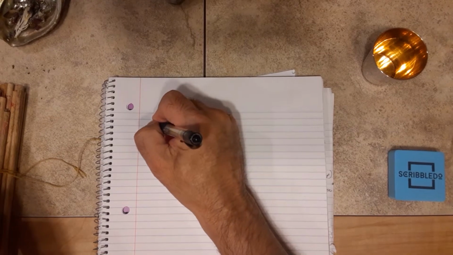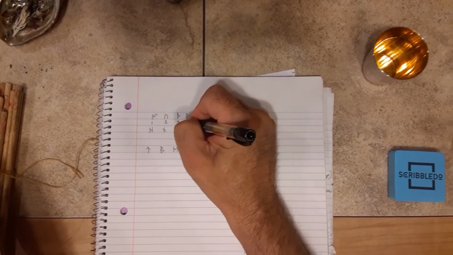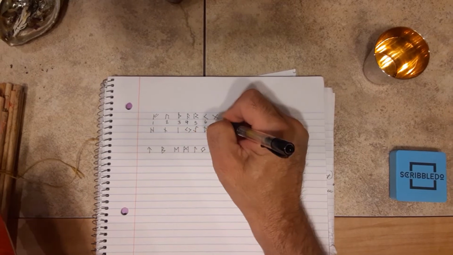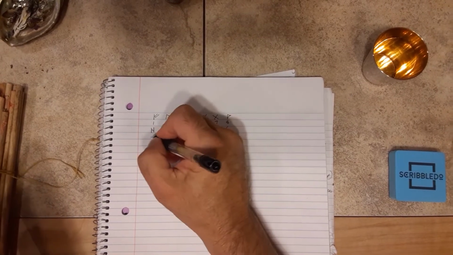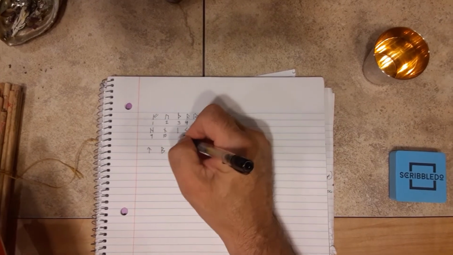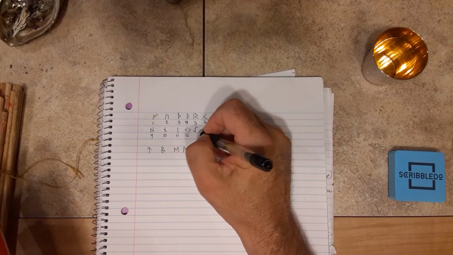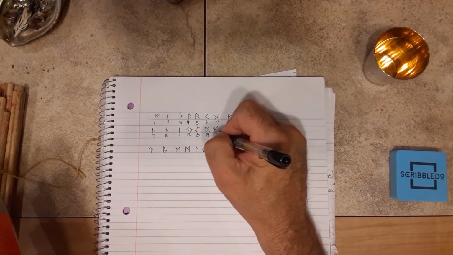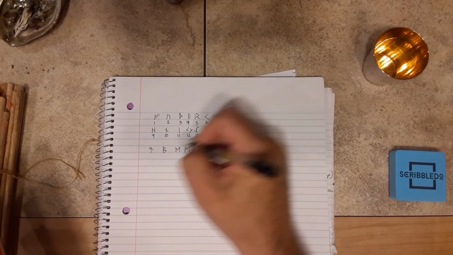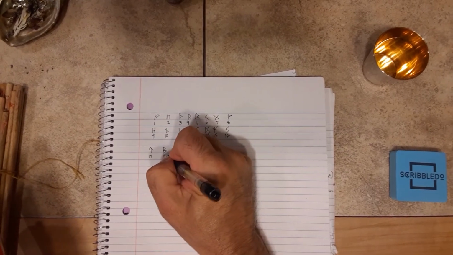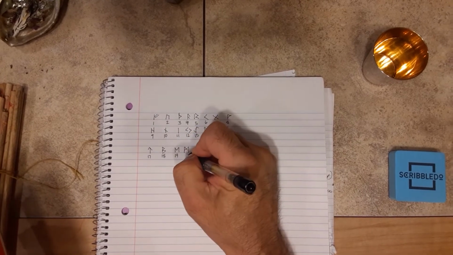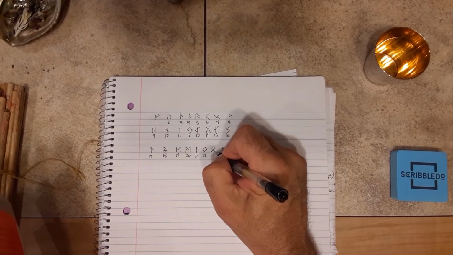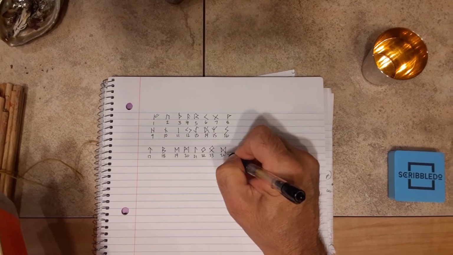For example, Fehu is 1, Uruz is 2, Thurisaz is 3, Ansuz is 4, Raidho is 5, Kenaz is 6, Gebo is 7, Wunjo is 8, Hagalaz is 9, Nauthiz is 10, Isa is 11, Jera is 12, Ithwaz is 13, Perthro is 14, Algiz is 15, Sowilo is 16, Tiwaz is 17, Berkano is 18, Ehwaz is 19, Mannaz is 20, Laguz is 21, Ingwaz is 22, Othala is 23, and Dagaz is, of course, 24.